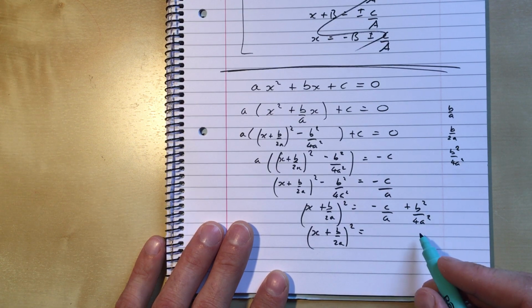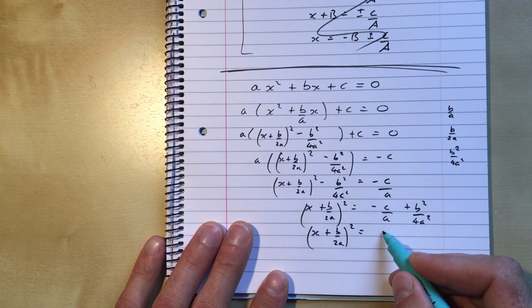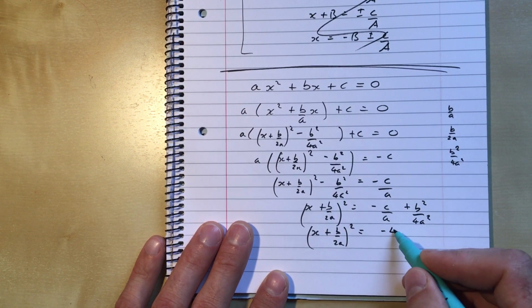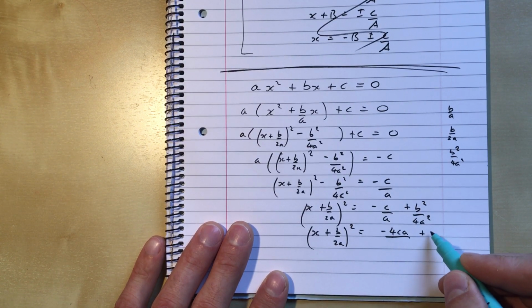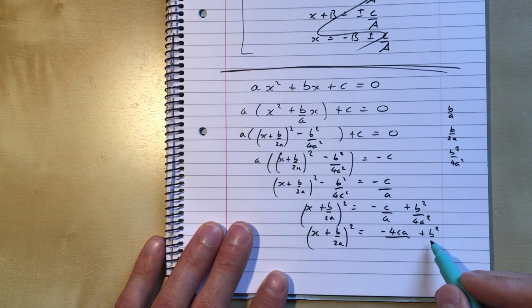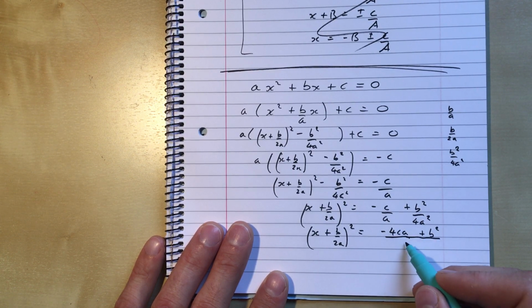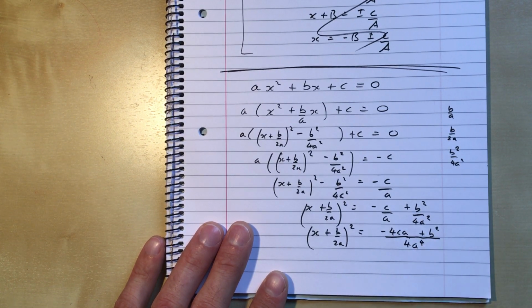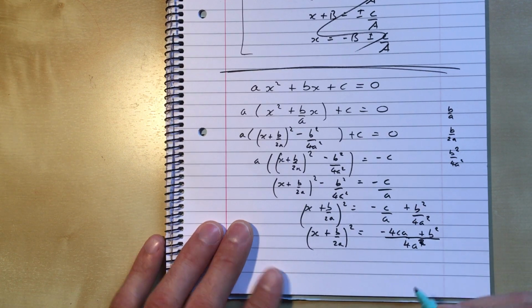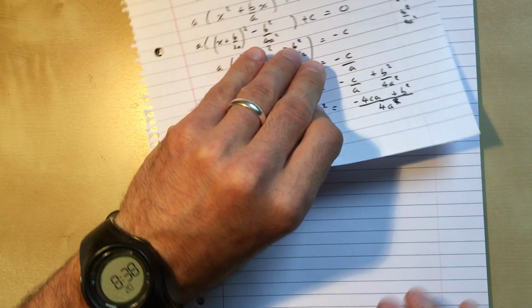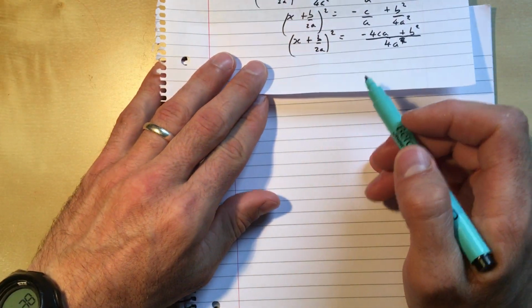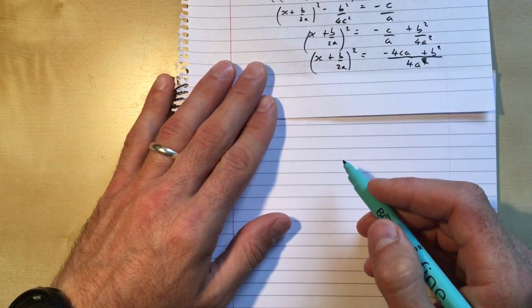So I want a common denominator of 4a squared. So if I times c by 4a, plus b squared, and we've got a common denominator of 4a squared there. Oh, 4a squared, not to the power of 4. And then you can perhaps see this is sort of coming down to something we're familiar with.